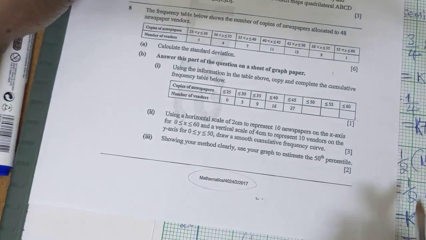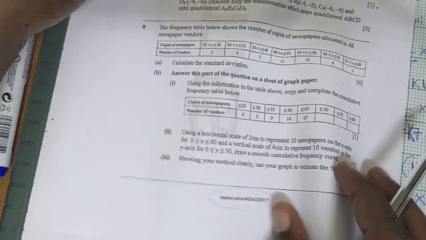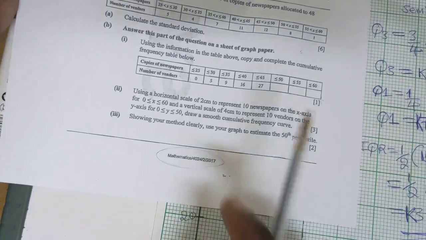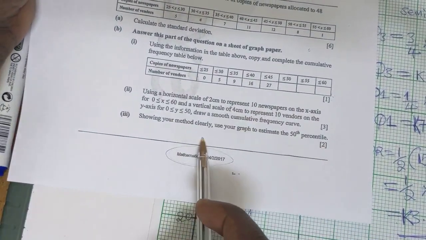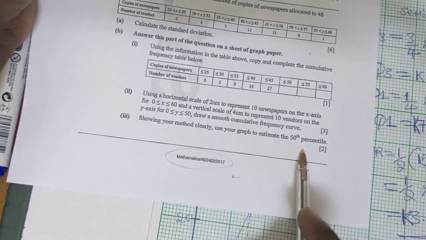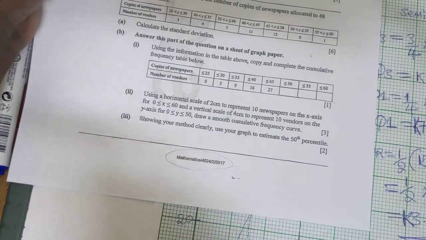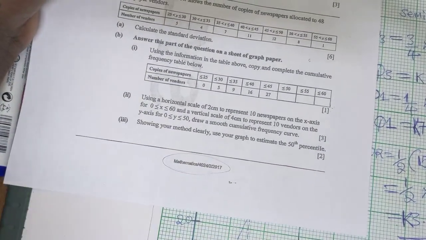Let me just do it on this question, the 50th percentile. Just the 50th percentile. Okay? So this is the last part of statistics. When you are done with solving this, then you are good to go for the exam. You are able to get the whole 12 marks.